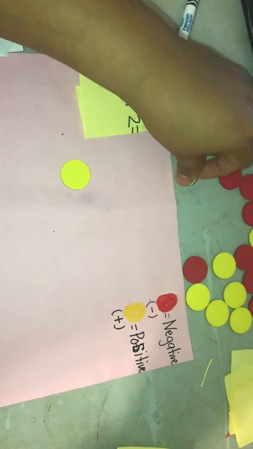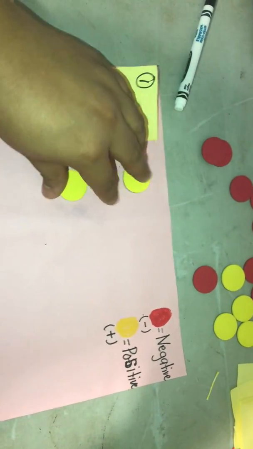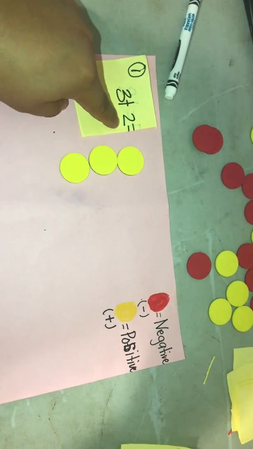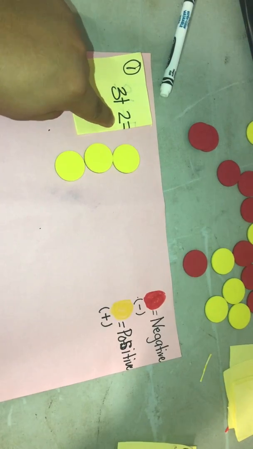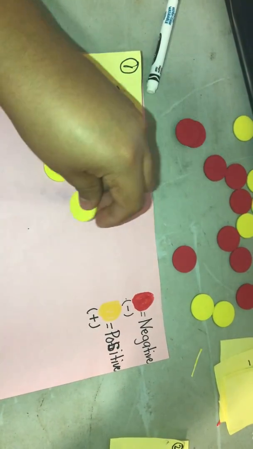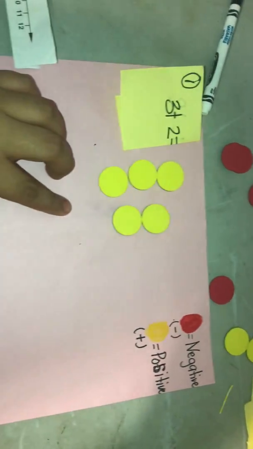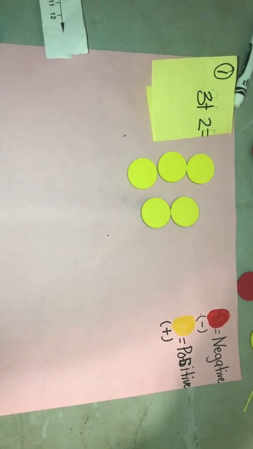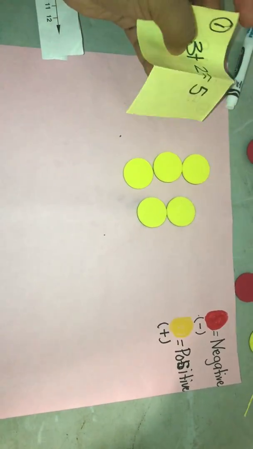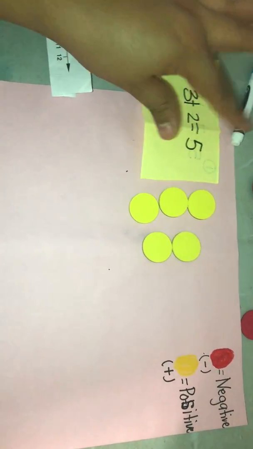So that means you grab 3, and you're going to add 2 more yellow positive chips. So you add 2 and you're left with 5. So 5 is your answer.